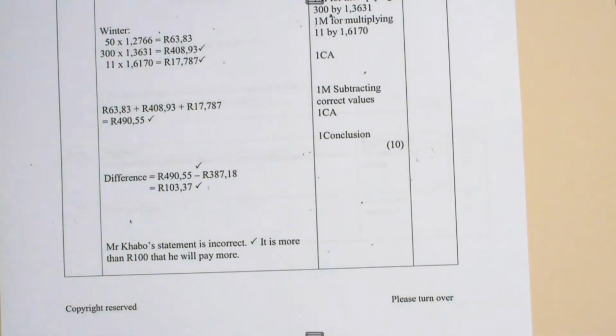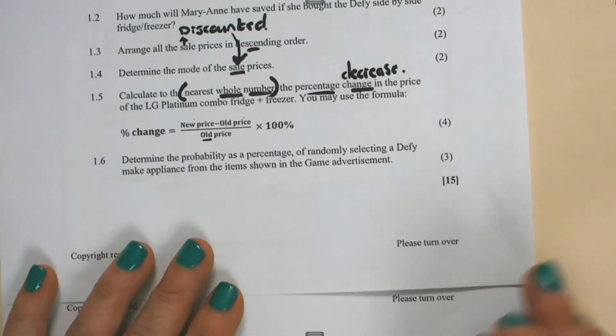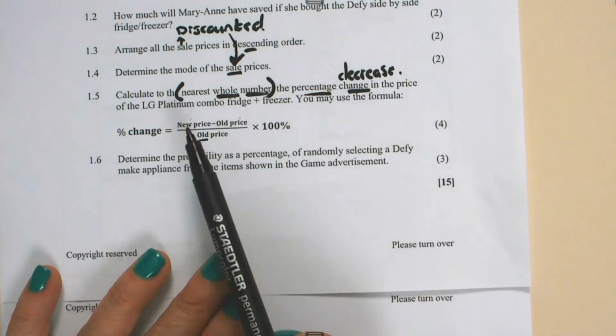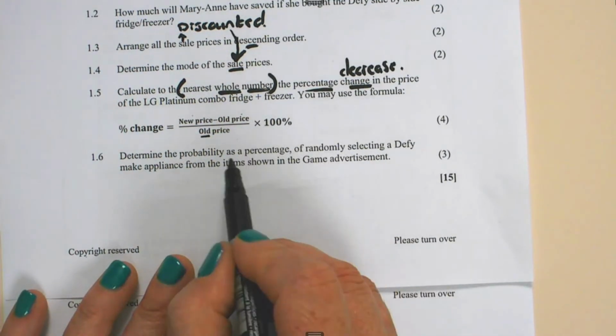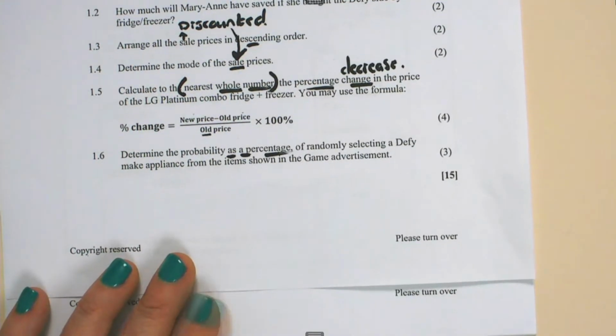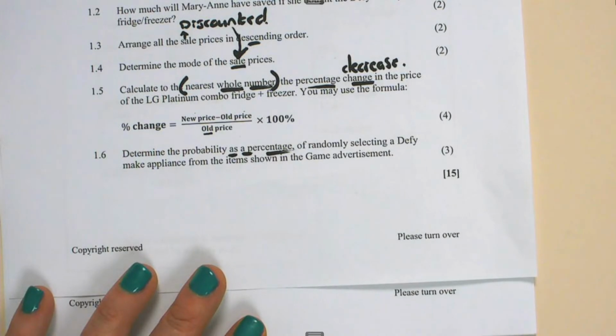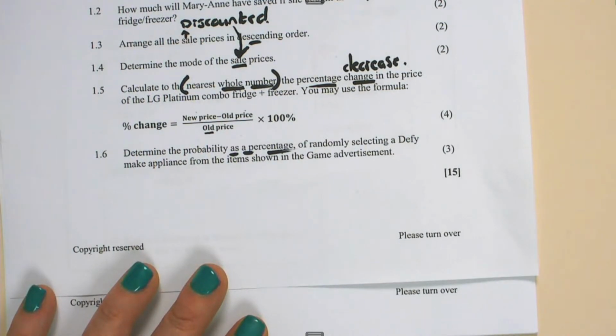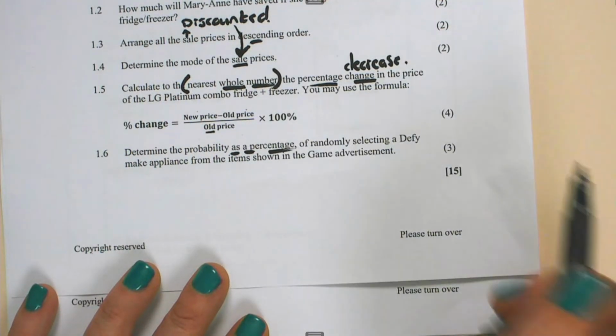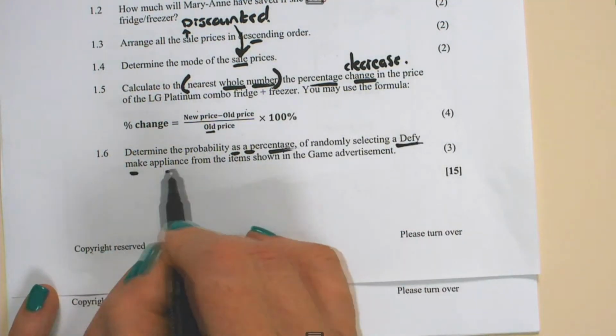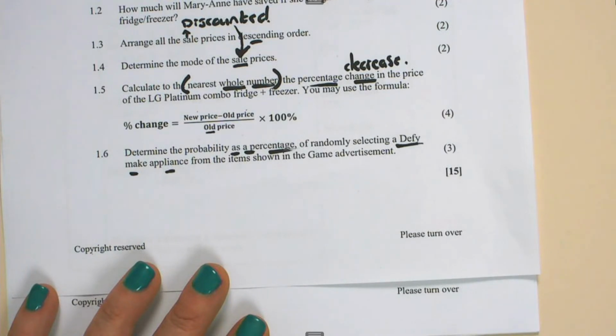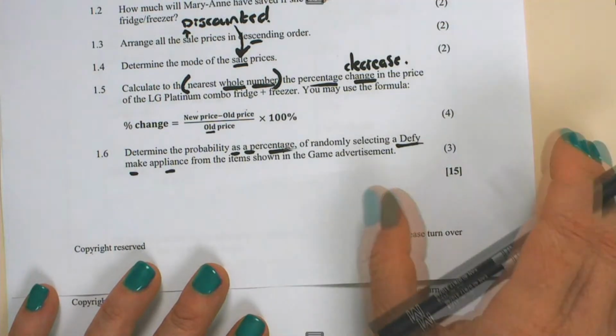Okay, let us then come to the last question on question 1. The last question asks to determine the probability, and it specifically asks for a percentage. So if a learner is not going to give it as a percentage, there is going to be a penalty, of randomly selecting a Defy make appliance from the items shown in the game advertisements.